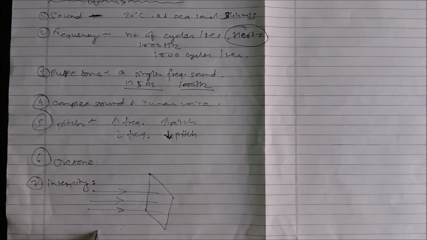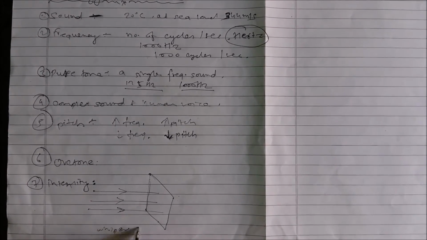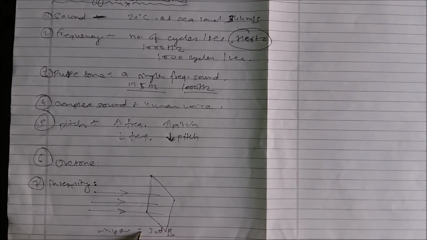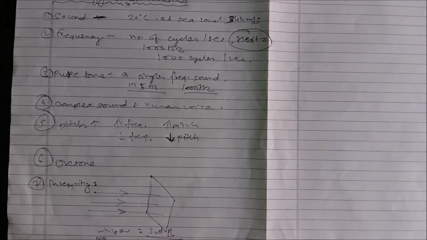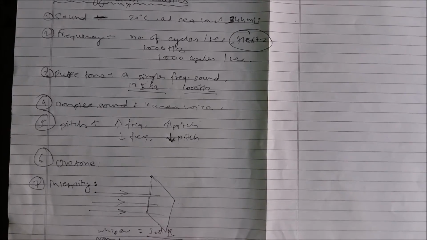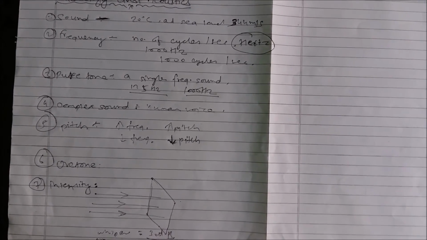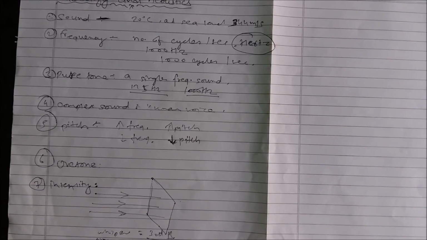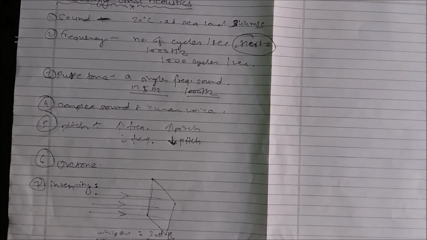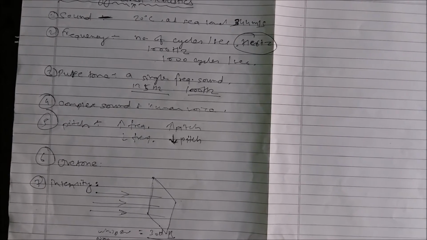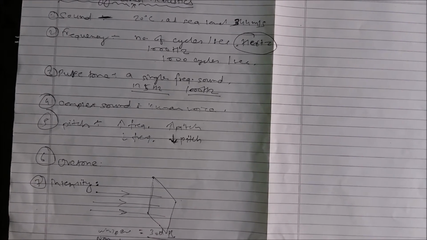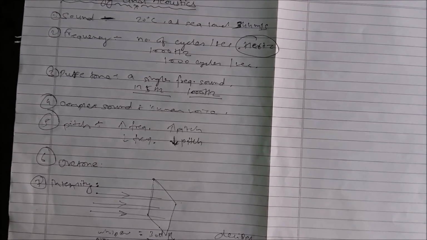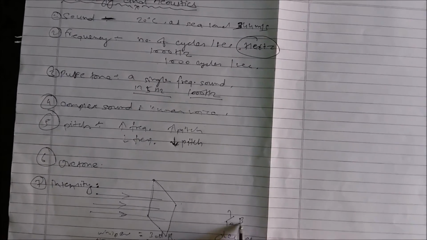For example, if somebody whispers, he produces 30 decibels of intensity, or simply loudness. Normal conversation produces 60 decibels, and pain in the ear will start at 130 decibels. So now you might be clear. The unit of intensity of sound is the decibel. Decibel is 1/10 of the bel.